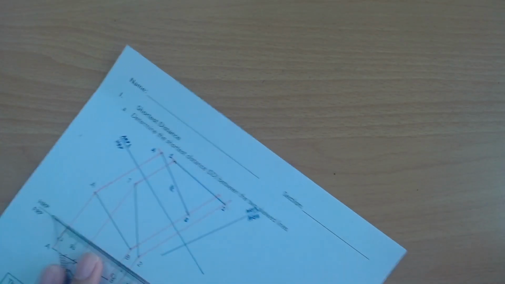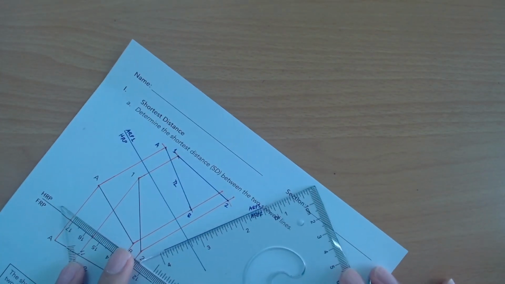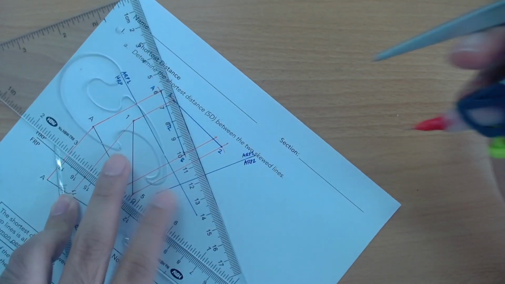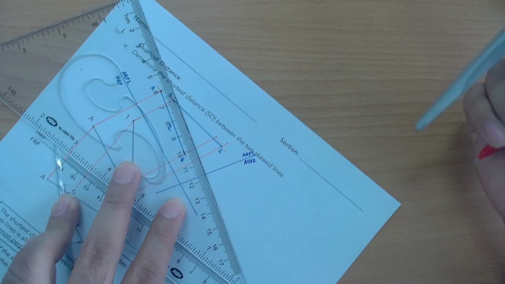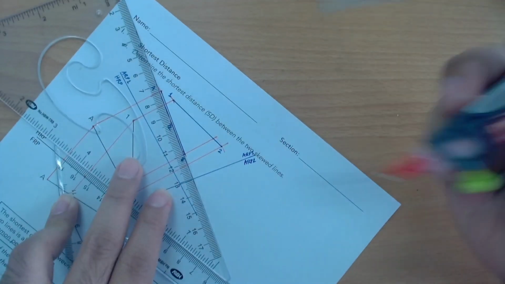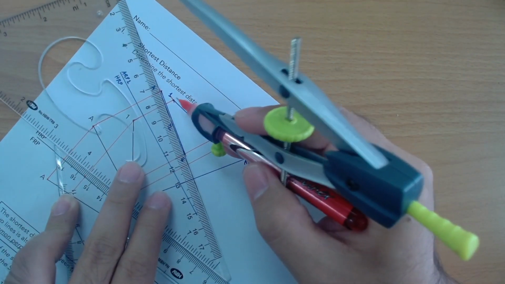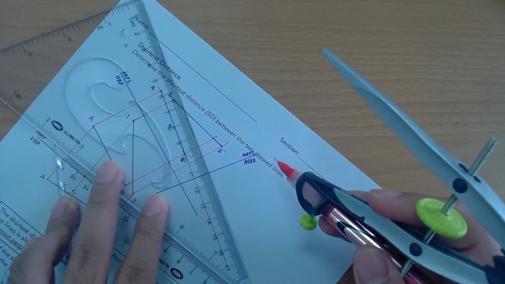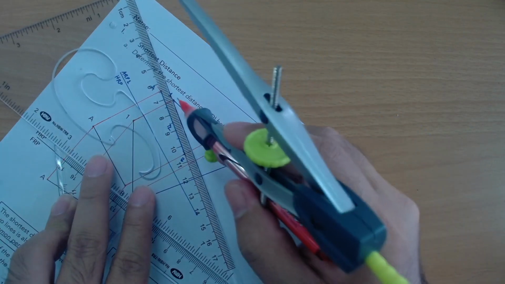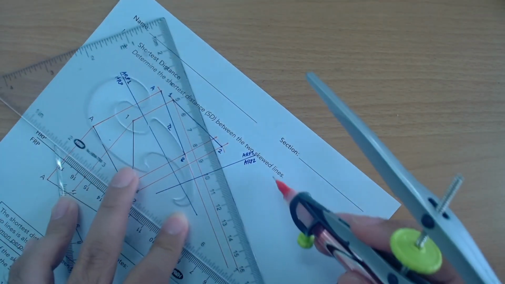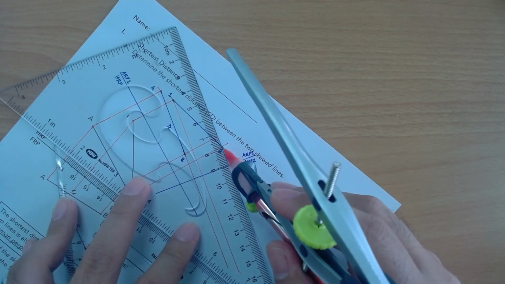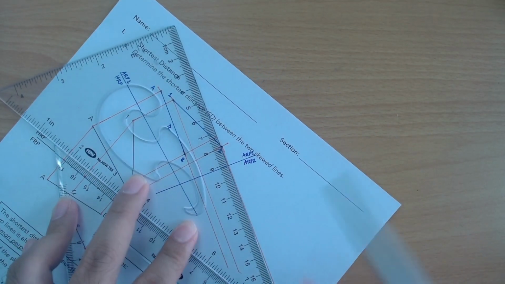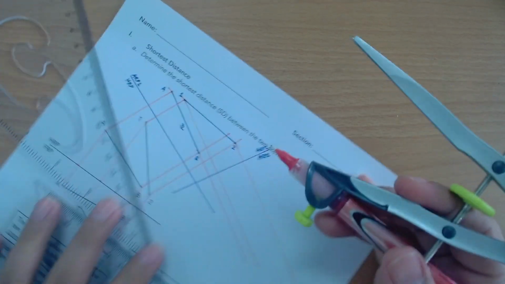Right? And let's make our projection lines. AB and 1, 2. This one. Right?